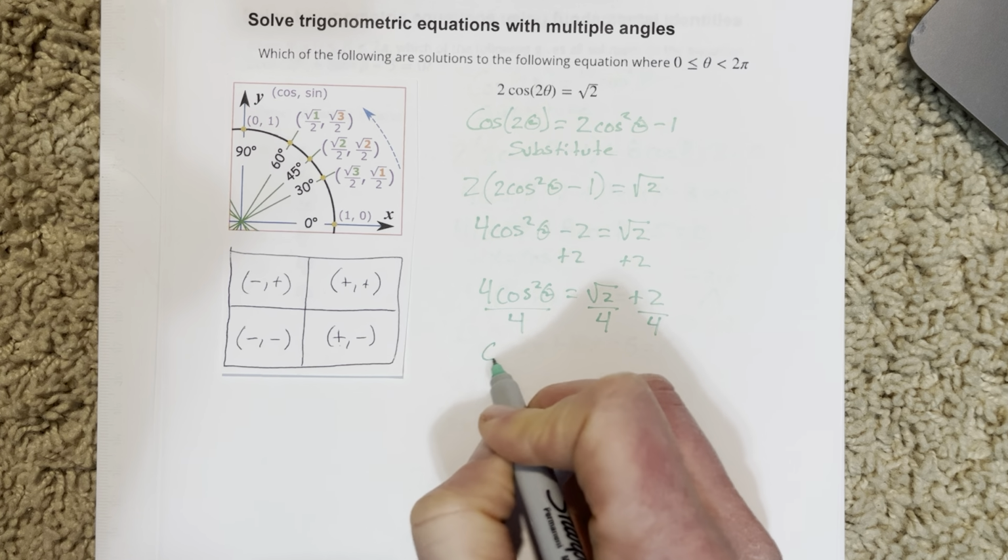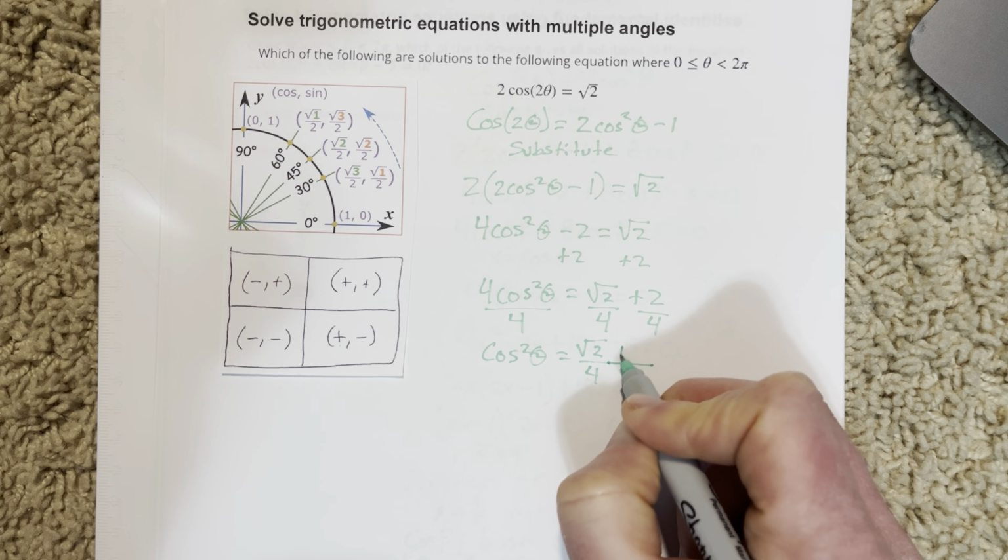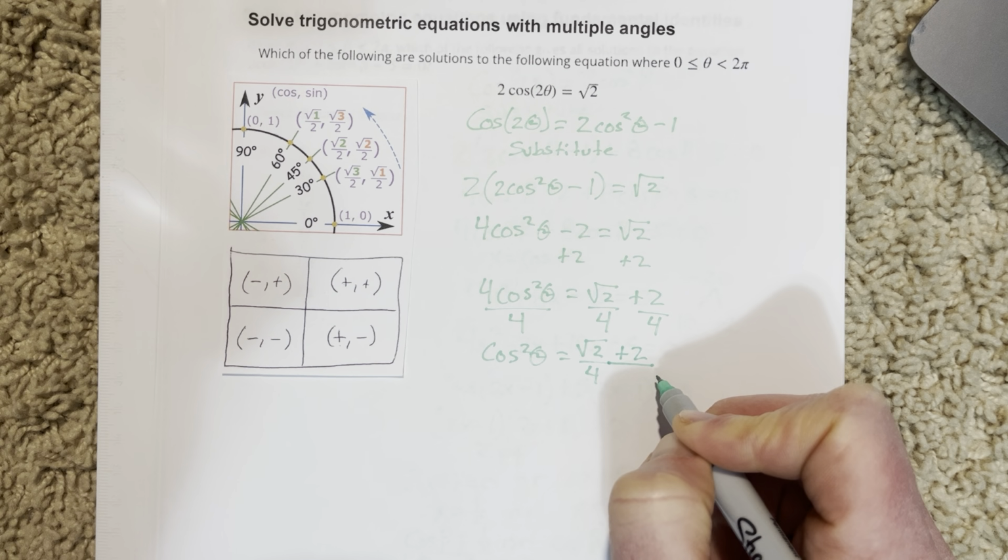And that would be √2 over 4 plus 1/2. Well, let's just write it as (√2 + 2)/4. That might be a better version of it. So (√2 + 2)/4. And then I'm going to square root each side, and I get cos θ is equal to plus and minus the square root of (√2 + 2)/4.